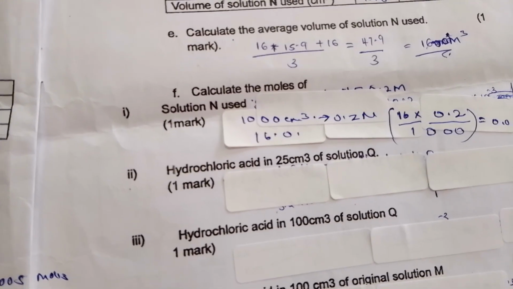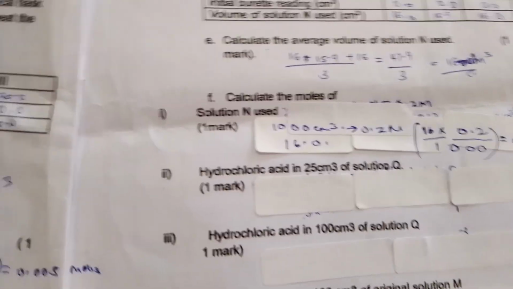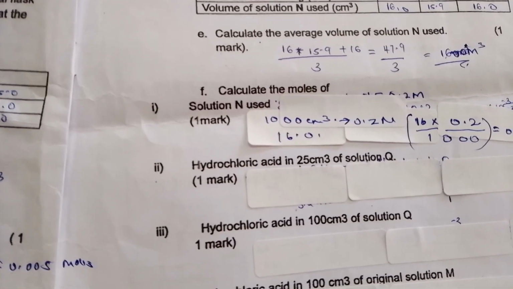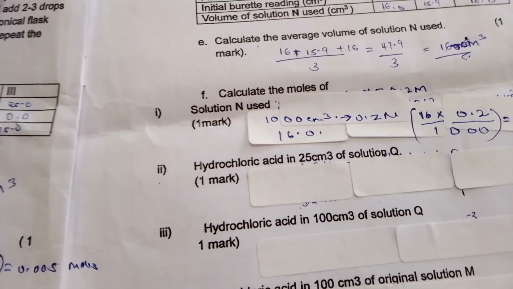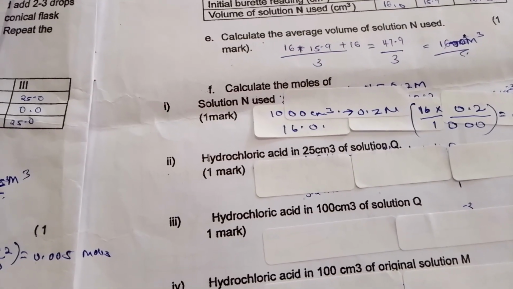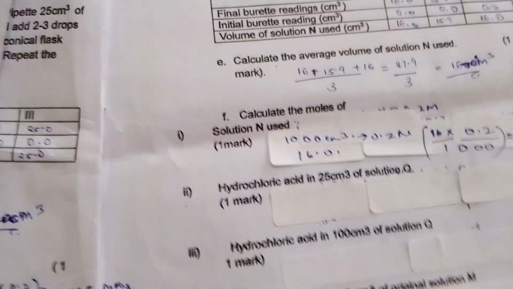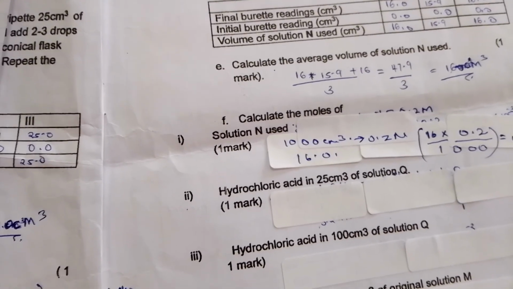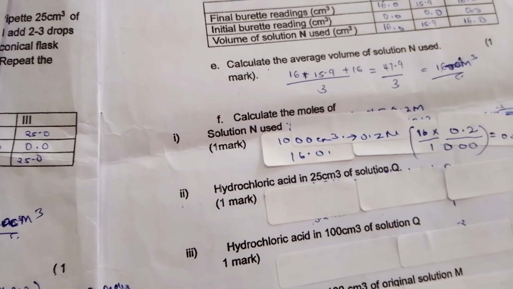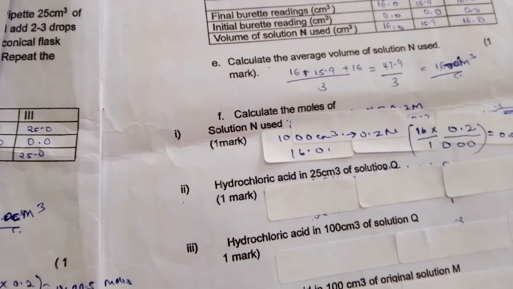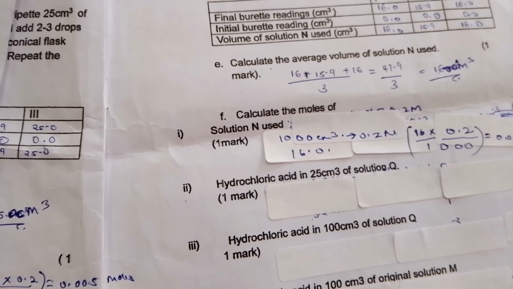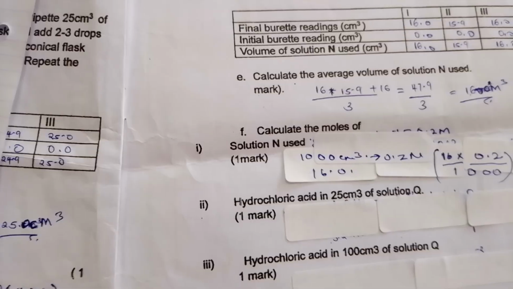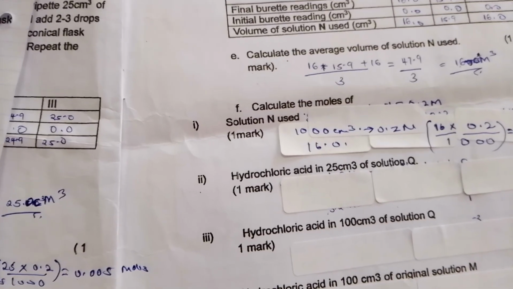Then we went on to solve Roman 2 of part 2, procedure 2. We were told to calculate the moles of hydrochloric acid in 25 cubic centimeters of solution.